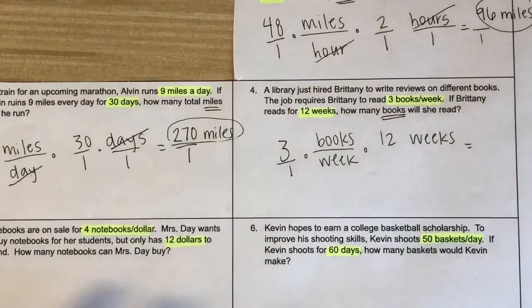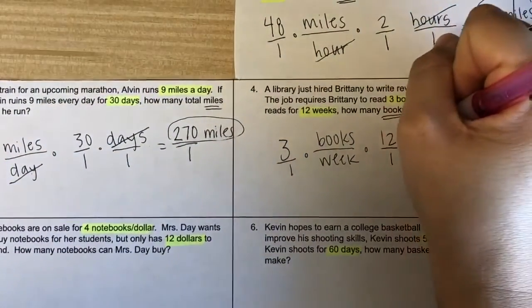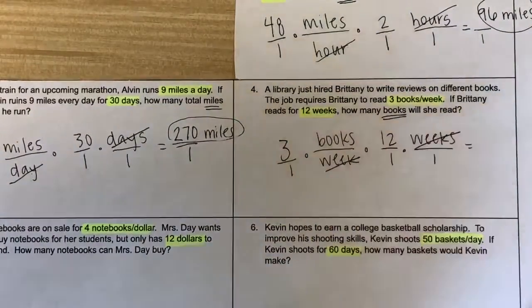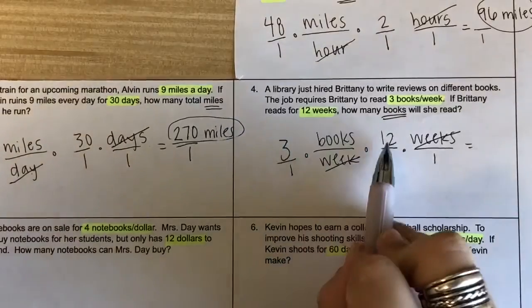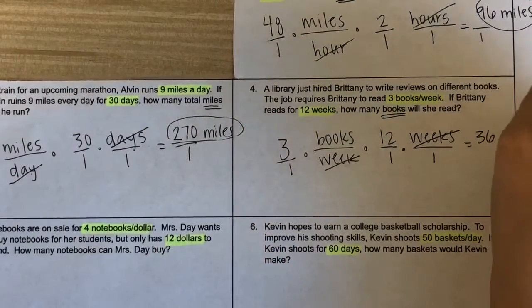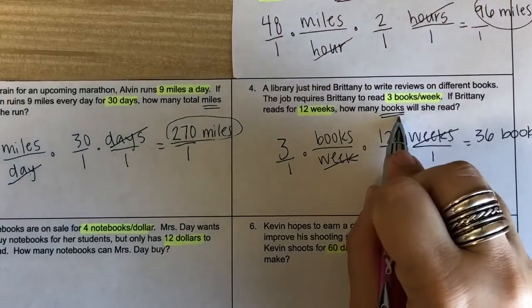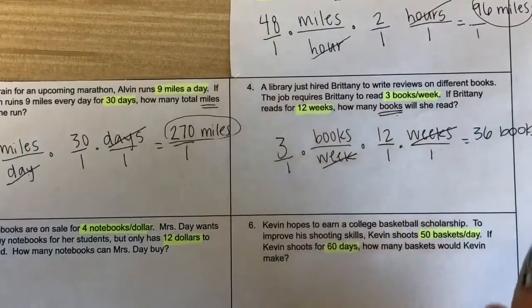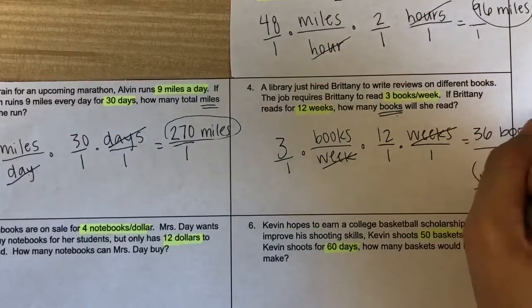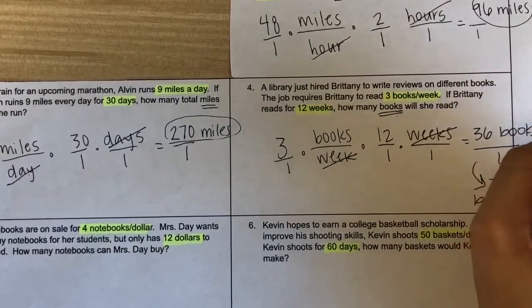I want to make sure my answer comes out in books. Let's make these guys a fraction. Week and weeks cancel out. 3 times 12 is 36 books, which corresponds with the question, so we know that looks right. 1 all the way across would be 1, so this is just 36 books.